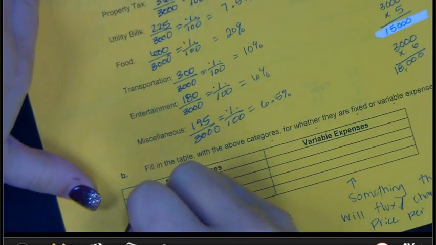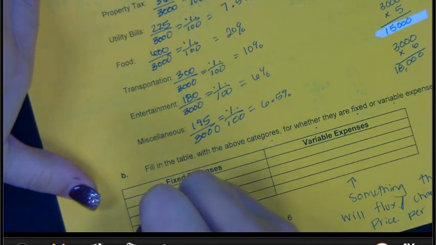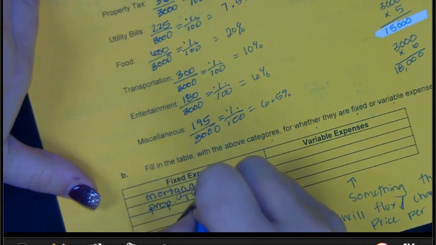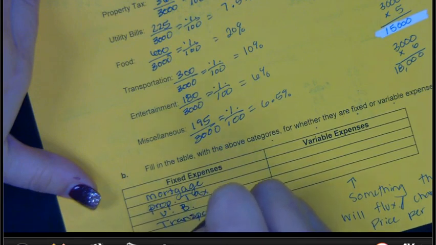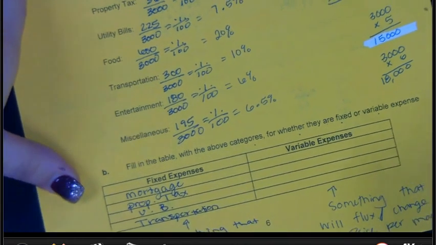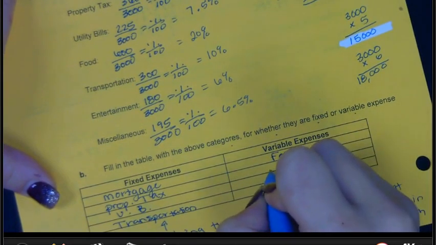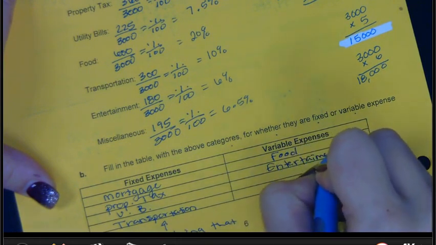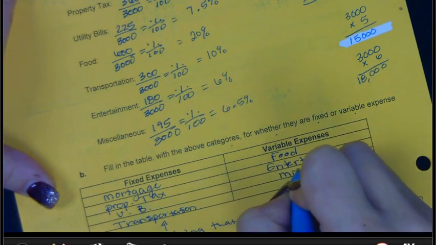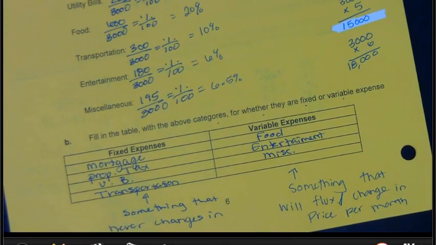So we're going to write our fixed and variable here. So mortgage, our property tax, our utility bills, and then the last one is transportation, because you have to have a fixed amount to get from place to place each day. All right, and then our variable expenses were our food. Sometimes it's more, sometimes it's less. We have our entertainment. And then the last category is our miscellaneous. All right, if you guys have any questions, please let us know.